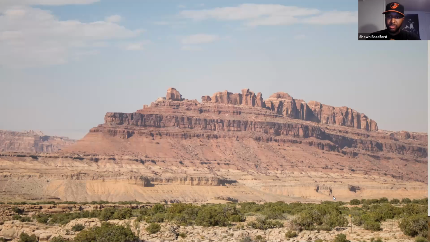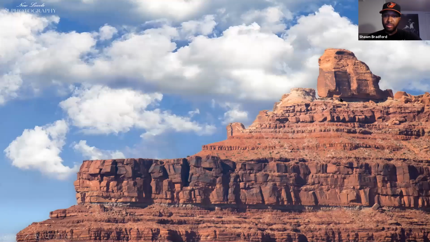Let me go back to the initial slide. So see this right here? This is what I zoomed in on. Okay. And then let's look at it up close and personal. So this almost looks like a face to me. It kind of reminded me of those faces that come out of the pyramids in Egypt. And then you have stepping stones. That's also what I saw. You see these stepping stones here?